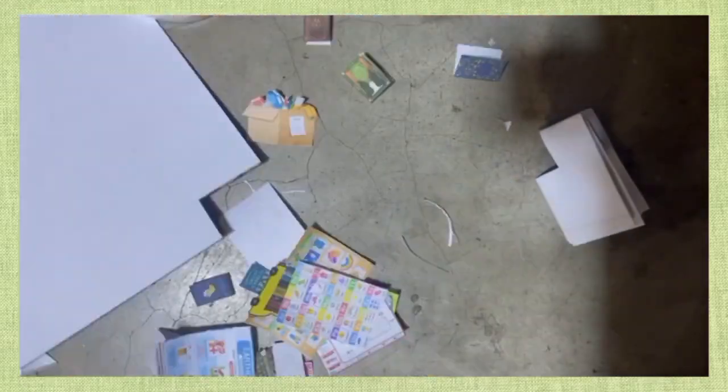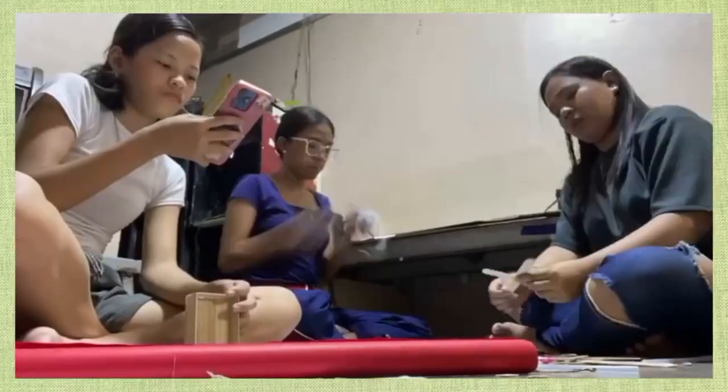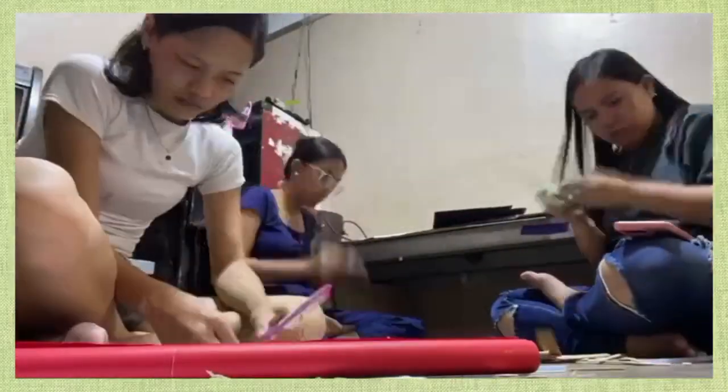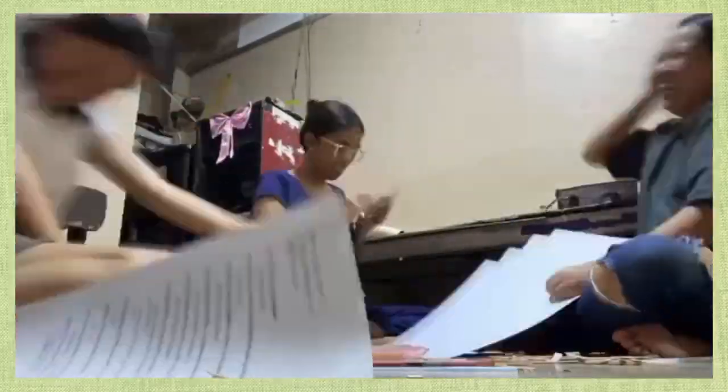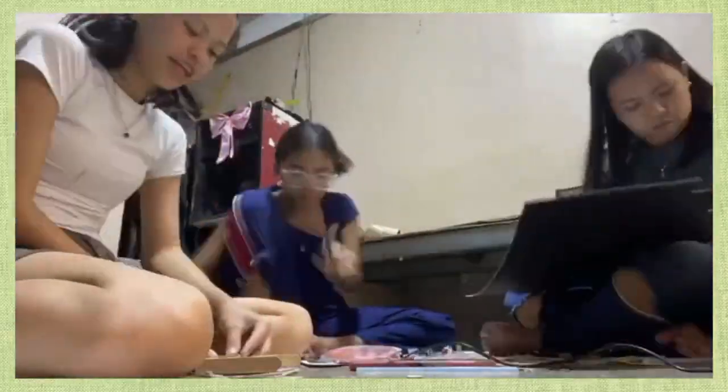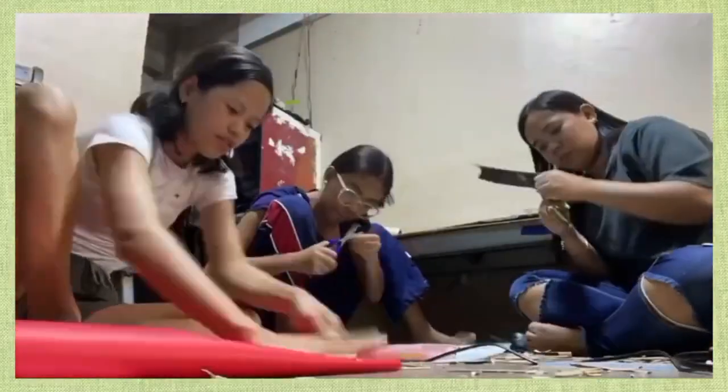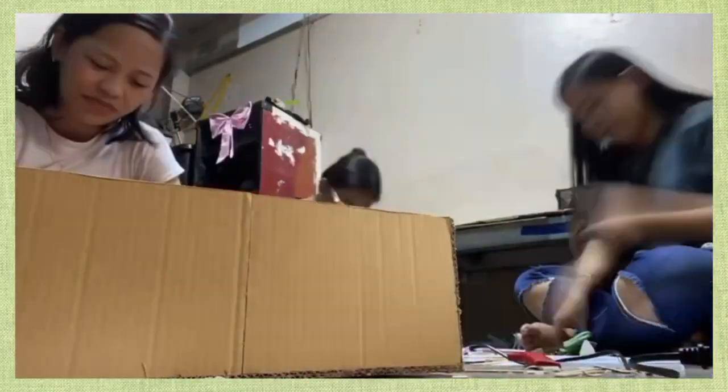Next, we created a cabinet and bookshelves. In a multi-grade classroom, storage is very important. Cabinets and shelves help organize learning materials for different grade levels. We made sure that even the smallest parts were thoughtfully designed to reflect a real classroom environment.